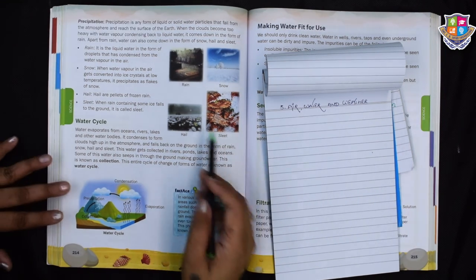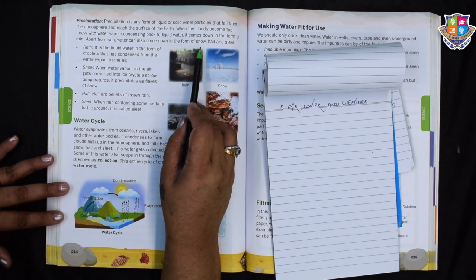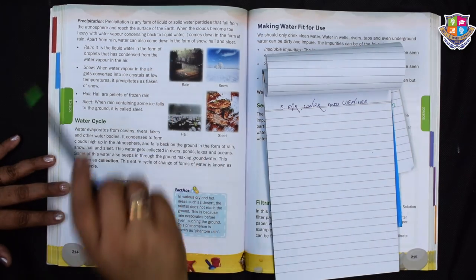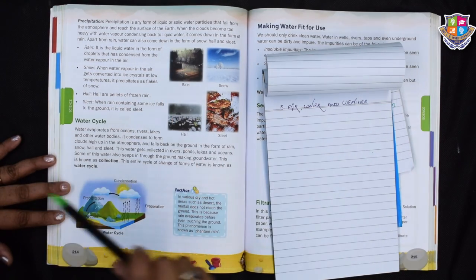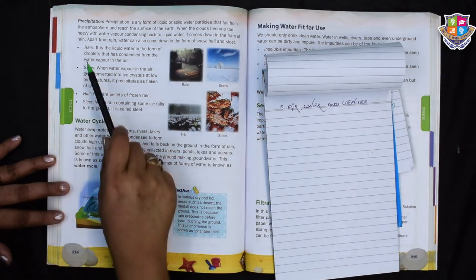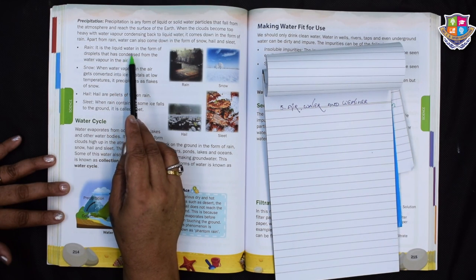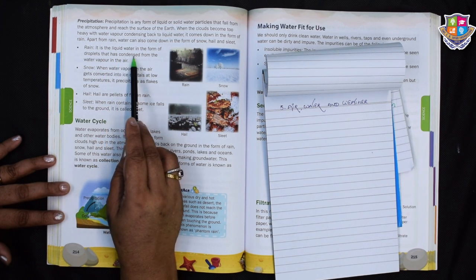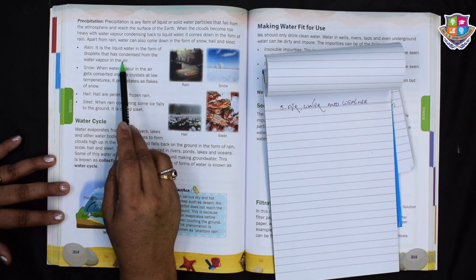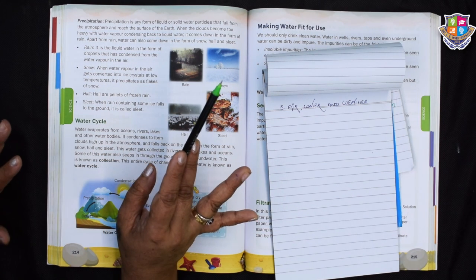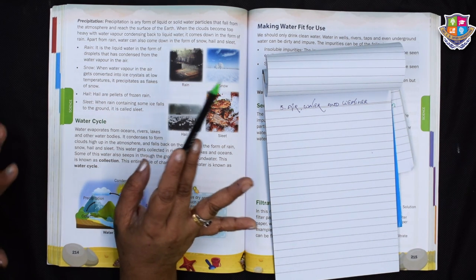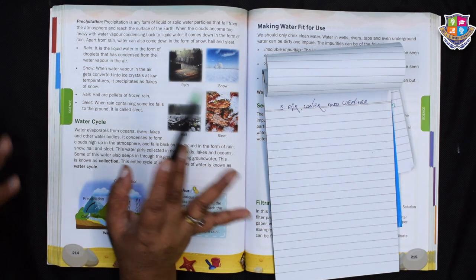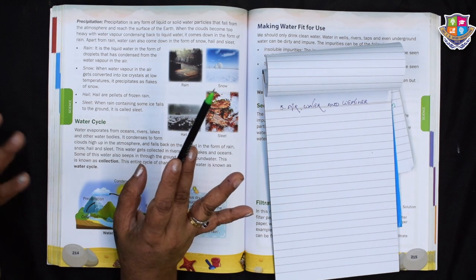Apart from rain, water also can come down in the form of snow, in the form of hail, and in the form of sleet. Rain. It is a liquid water in the form of droplets that has condensed from the water vapor in the air. We all love rain, don't we? Wow, imagine getting wet in the rain and having some lovely fun in it, isn't it?